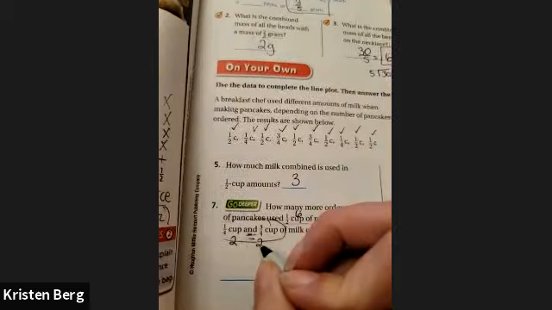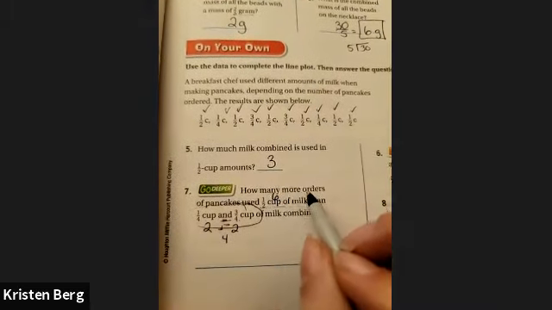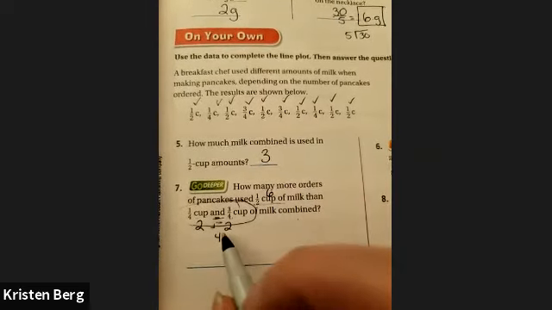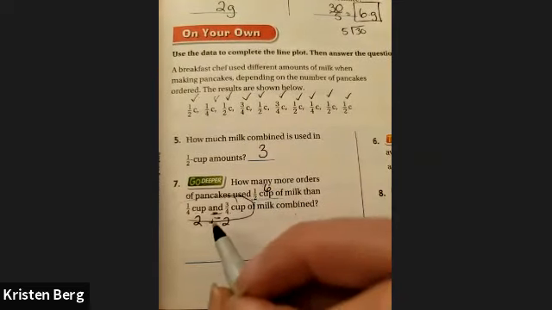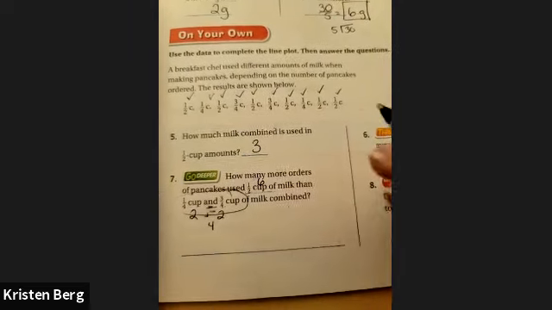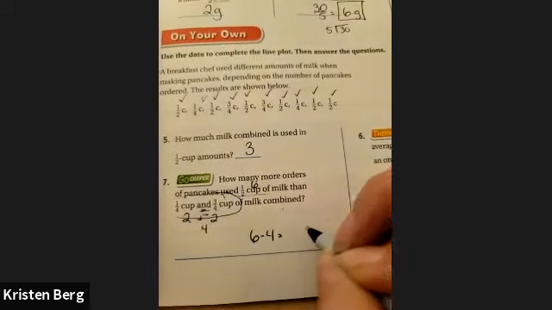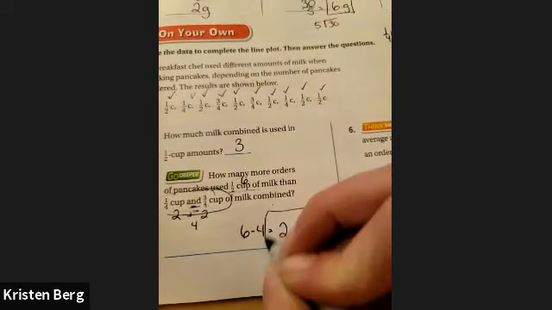So then that comes to a total of 4 orders here, but it wants to know how many more orders of pancakes used this half cup than these combined. In order to figure out how many more orders that is than this, you should be subtracting. So you do 6 minus 4, which is 2 more orders. And that is your answer.